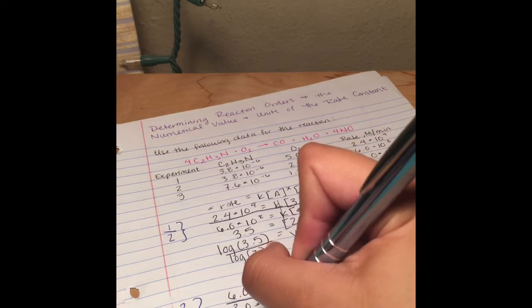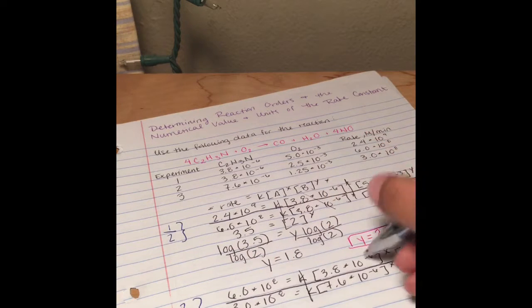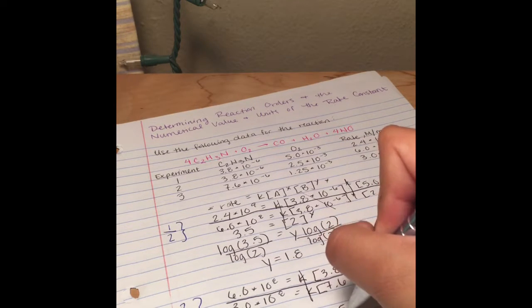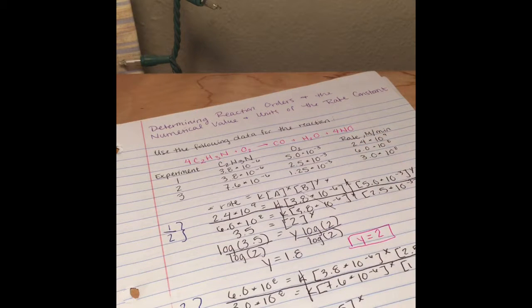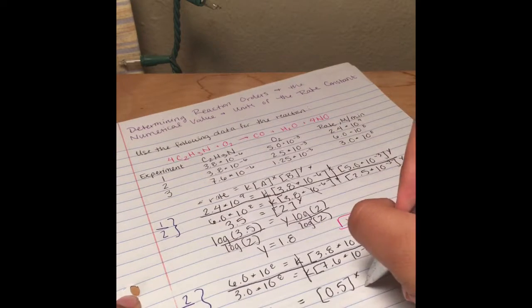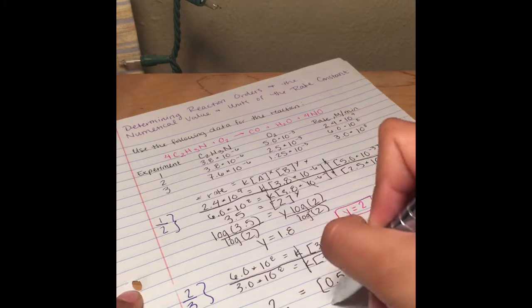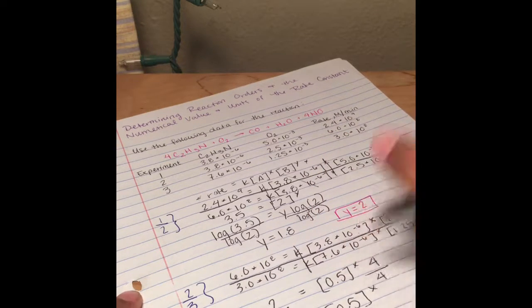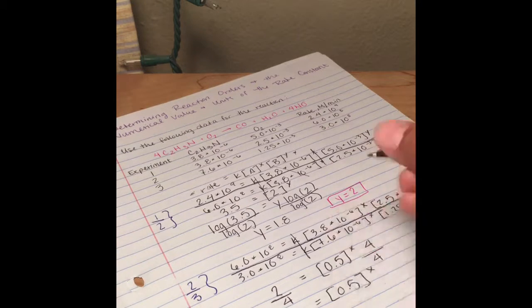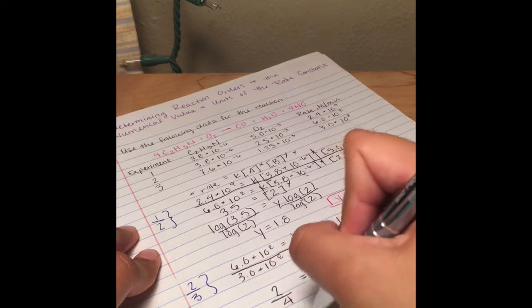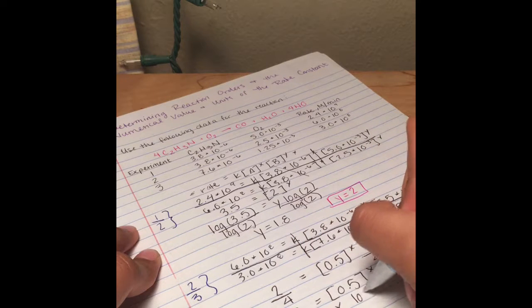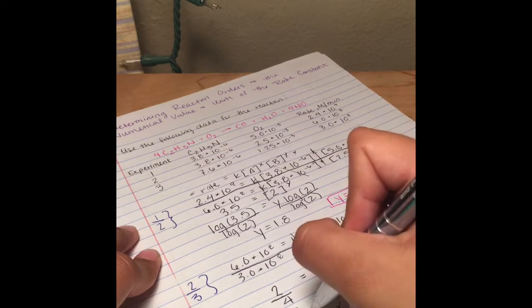So then when we start solving for it, we get 2 equals, and you divide, 0.5 to the x. Then we divide this, you get 4. So again, we just have to solve for x, but let's move this over here. So divide by 4. And then again, to take the exponent down, you have to do the log, and you bring the x down in front of it.